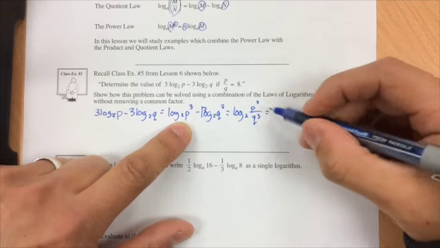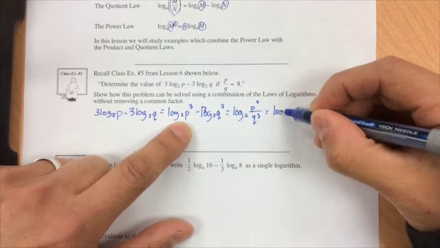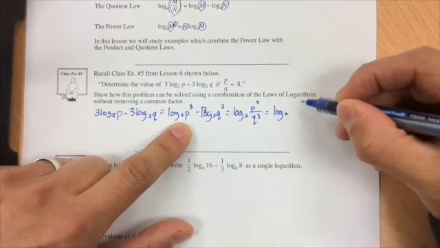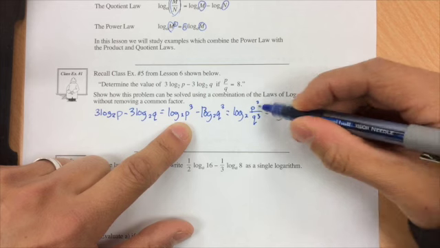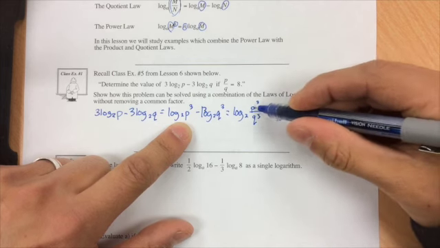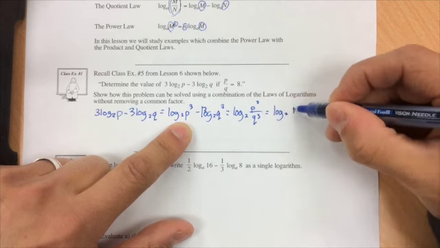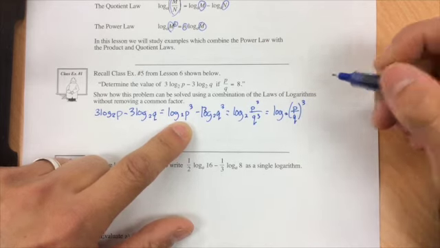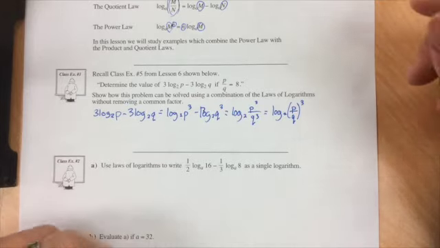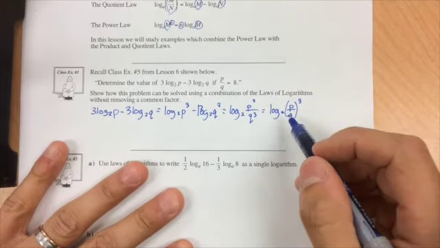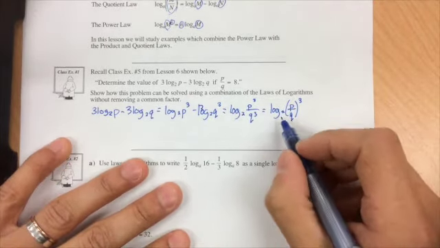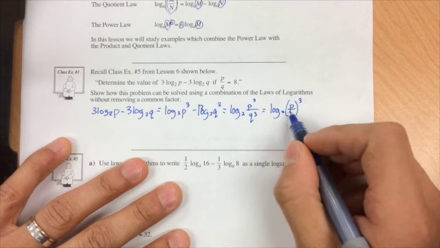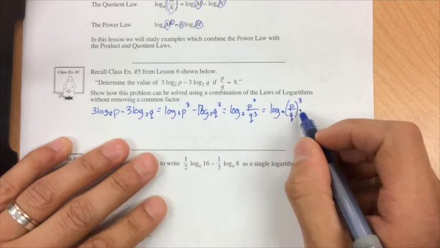If I use my exponent laws, both the p and the q are raised to the power of 3, so I can express that as one term raised to the power of 3, which is the exact same thing. Now what I have is log 2 of p divided by q, all to the power of 3.